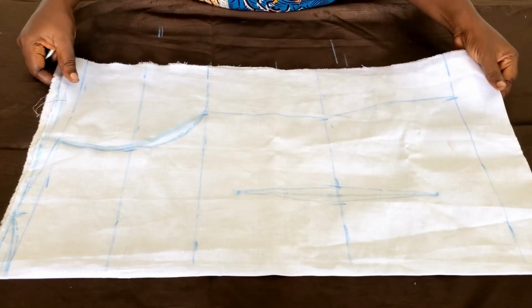Now I'm posting the measurements I'm going to be using in the description box, so you can have a very firm idea of how to go about it. So that's it. It's nothing complicated, it's not rocket science. It's as easy as ABC. So let's get started. You're welcome.